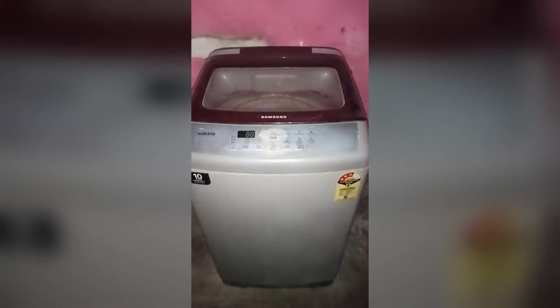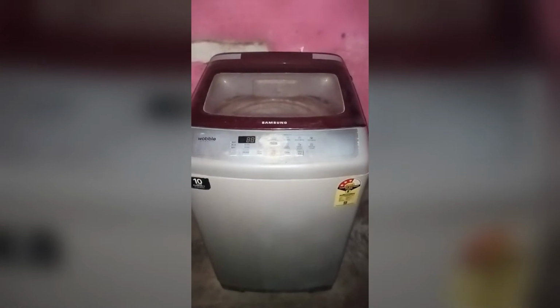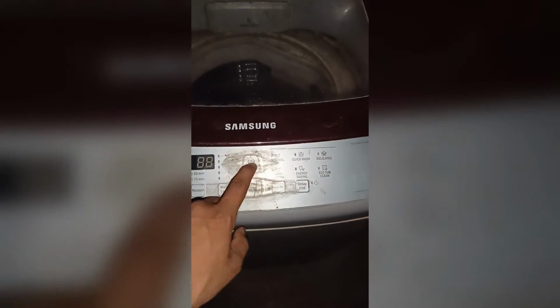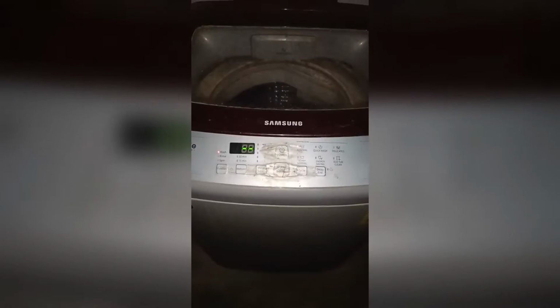In today's video, we will learn Samsung washing machine cycle time. So, the first thing to do is simply switch on the power connection of this washing machine. And after that, click on the power button to switch on your washing machine.